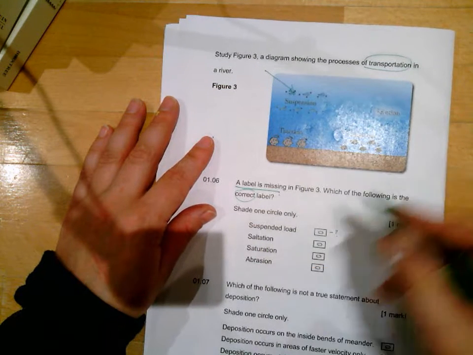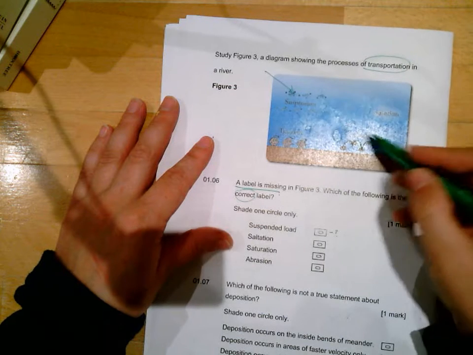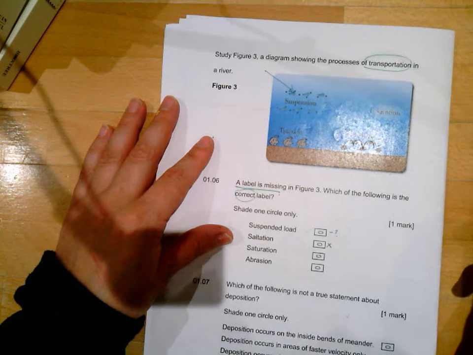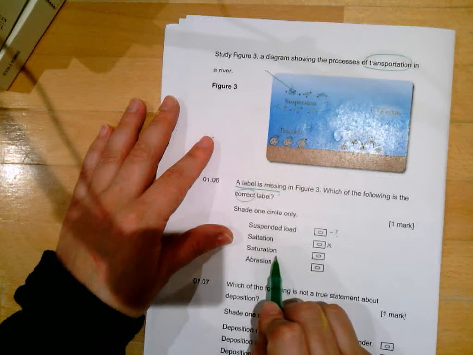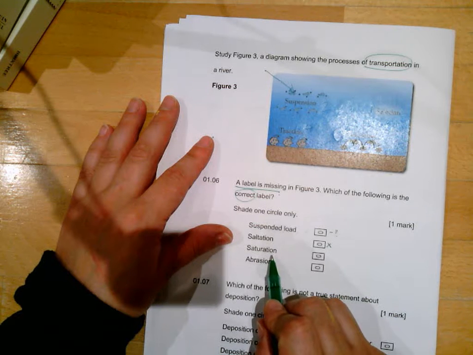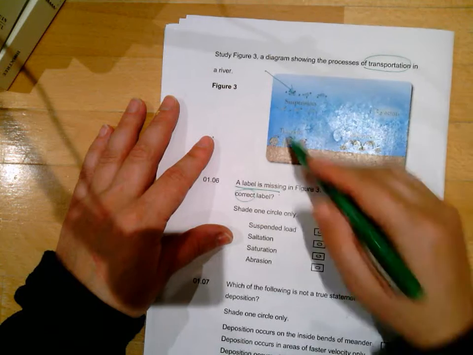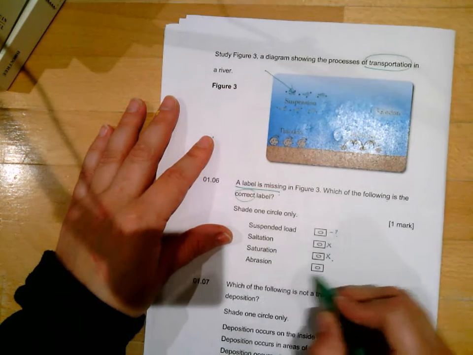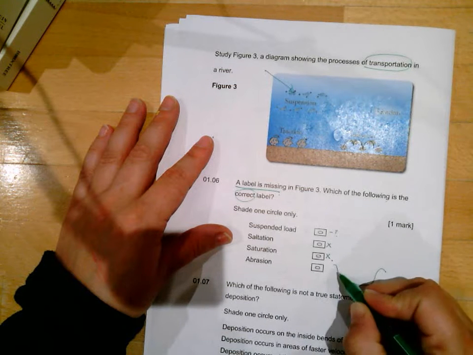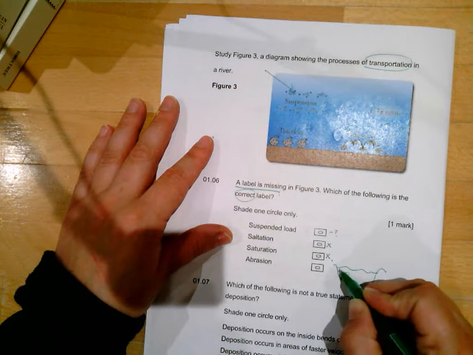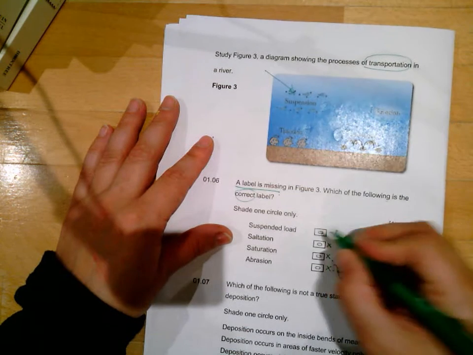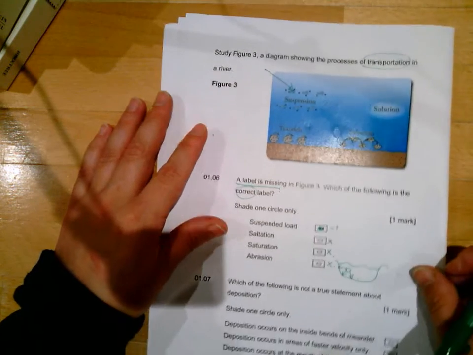Then we've got saltation. So saltation is already shown here. It's the bouncing of the slightly smaller load along the riverbed. So it's not going to be saltation. Saturation means when soil is full of water, so no more water can infiltrate. That's got nothing to do with this diagram, so it's not that one. And abrasion is an erosion process where the load erodes the bed and banks of the river channel as it's carried along, so it's not that one. So this is your answer. Okay.